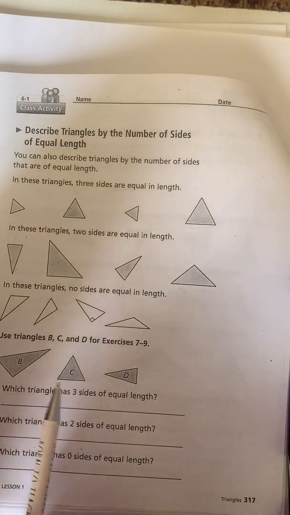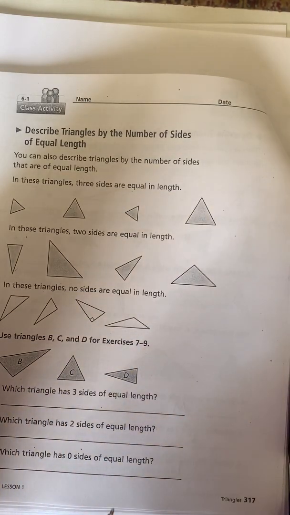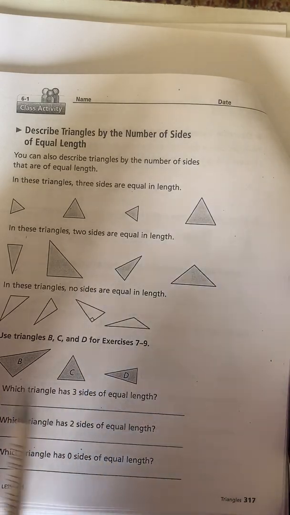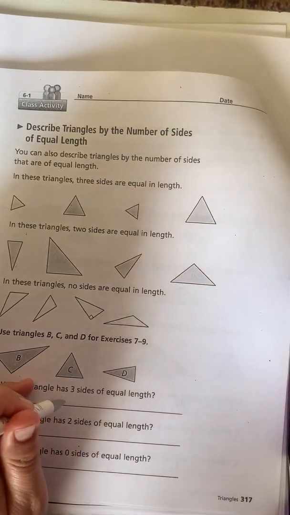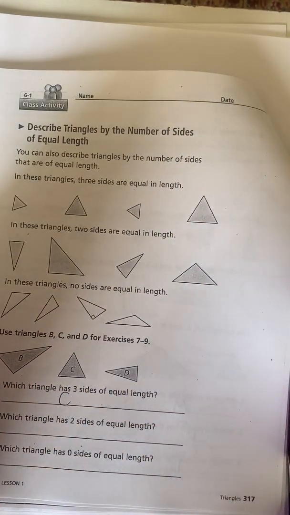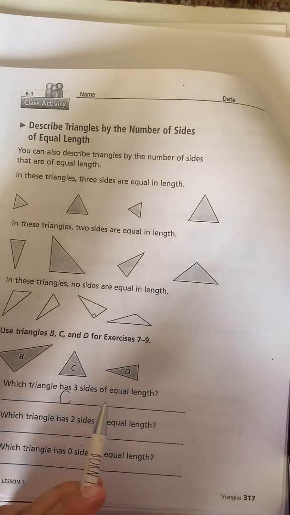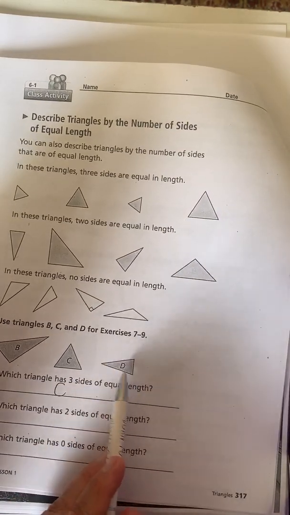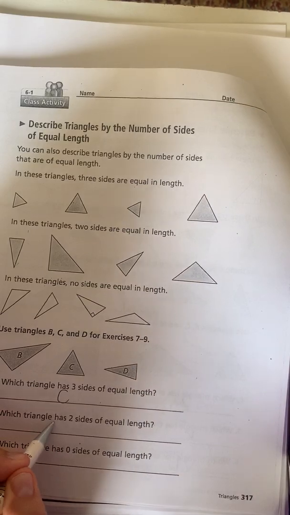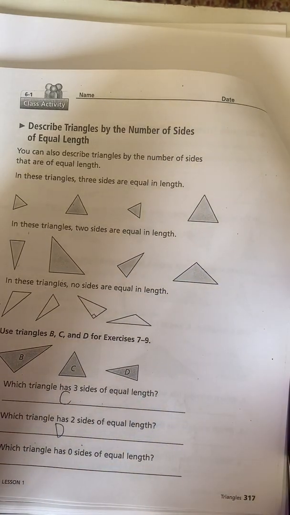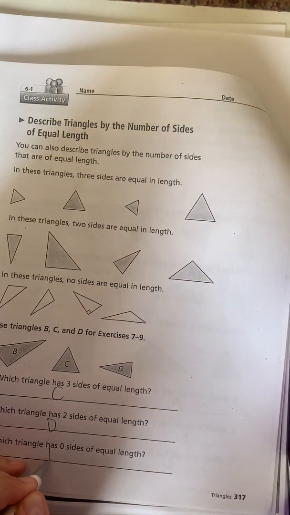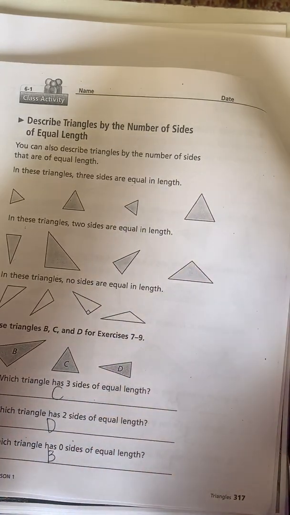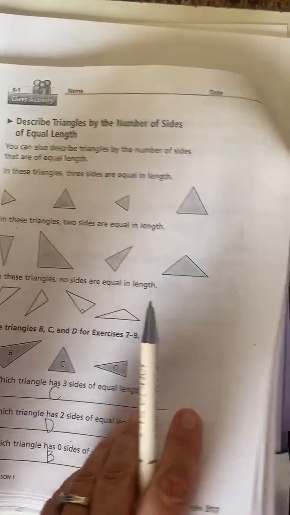Okay? Use triangles B, C, and D for exercises 7 through 9. Which triangle has three sides of equal length? Well, probably the one that's more pleasing to the eye would be C. As you can see, all three sides are equal. Which triangle has two sides of equal length? This, kind of like a pennant here. See, these two are the same, and that one's different. So D. Which triangle has 0 sides of equal length? This one, you have 3 different sizes. Okay, you can just kind of offhand see just by looking at it too.